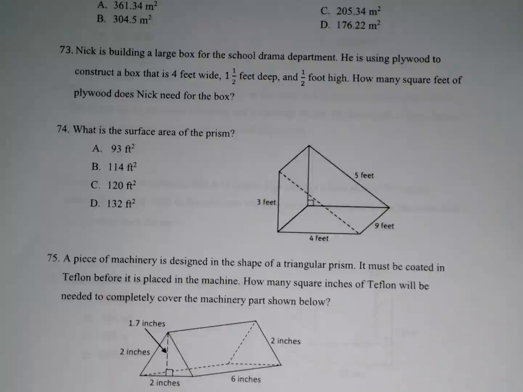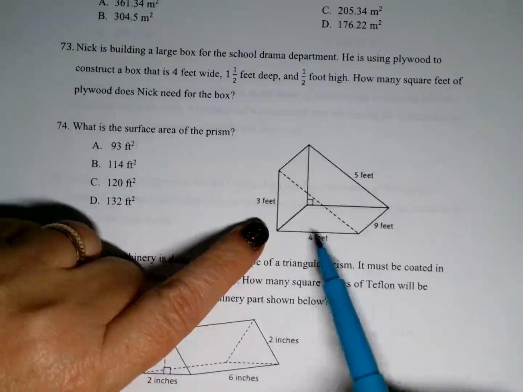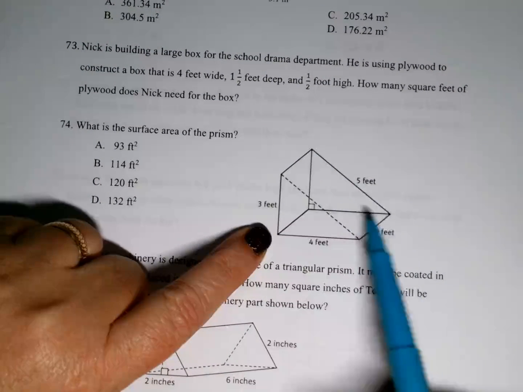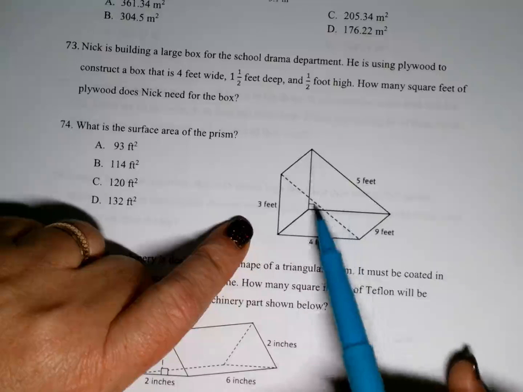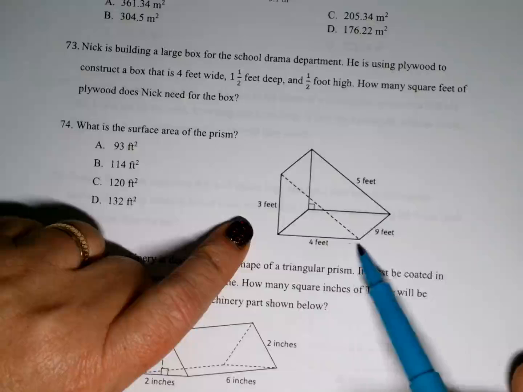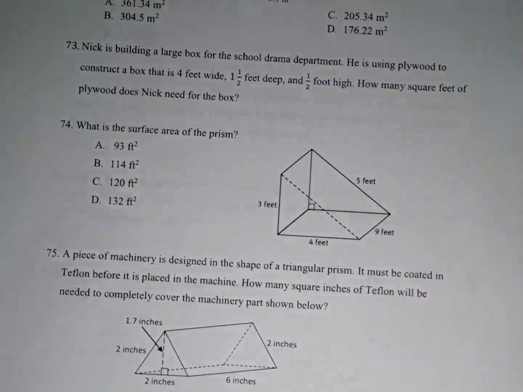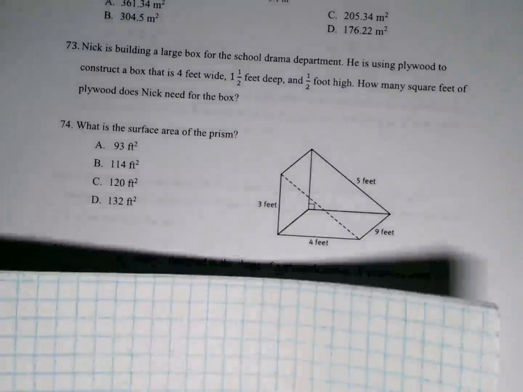So I could sit there and, like on this prism, okay? I could take the area of this triangle and the area of this triangle and then the area of this rectangle and the area of this rectangle and the area of this rectangle, okay? I could do that and then add them all together. Or there's a handy-dandy little formula for surface area of a prism.